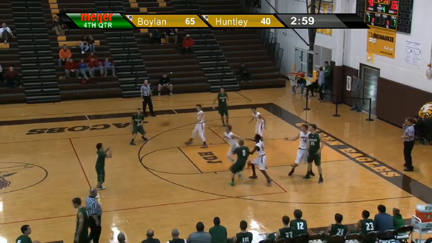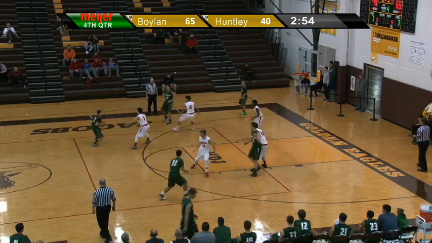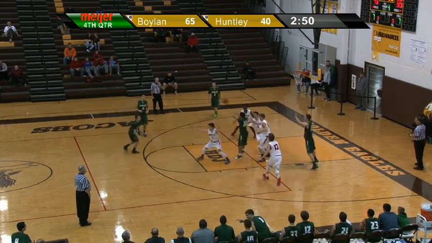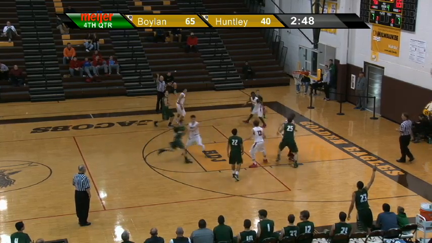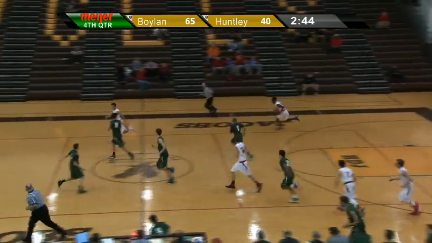Pass inside from Nolan Reeser. Kicks it back to Roulette. Roulette waits, kicks it over. On the dribble now is Seminario. Here's Roulette, drives into the lane, kicks it back outside. A 3-ball. No good. Rebound going back the other way for Huntley.